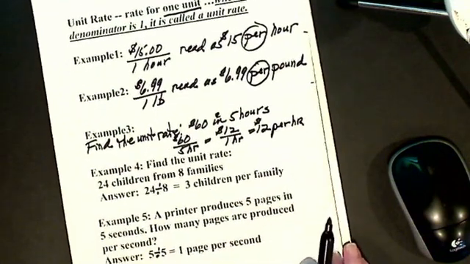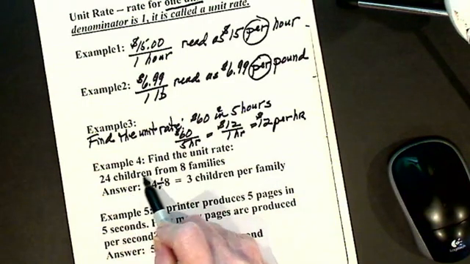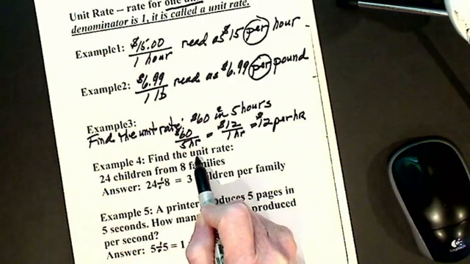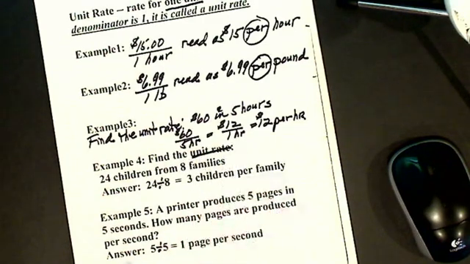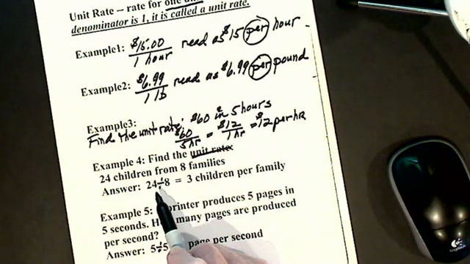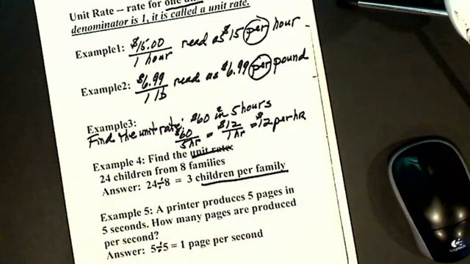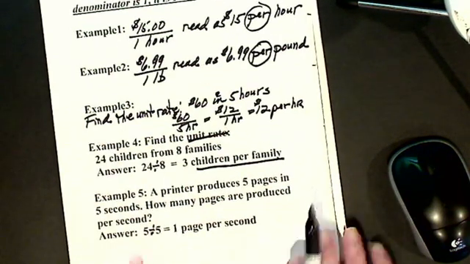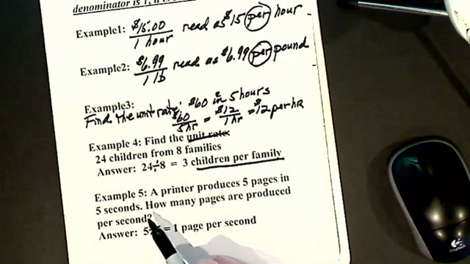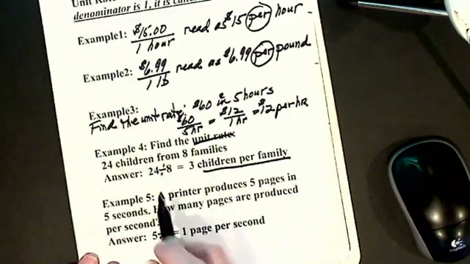If I have example 4, find the unit rate. I have 24 children from 8 families. I have to know the definition of unit rate. It means 24 children from 8 families, 24 divided by 8, I get 3 children per family. If I have another example, a printer produces 5 pages in 5 seconds. How many pages are produced per second?